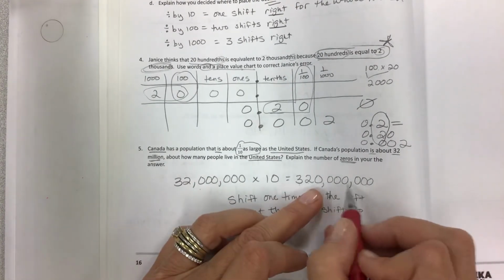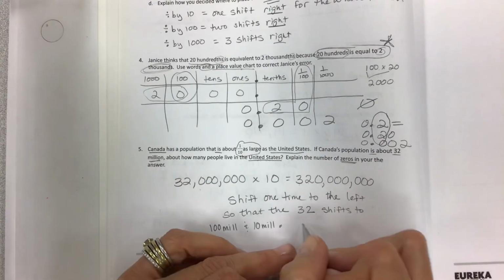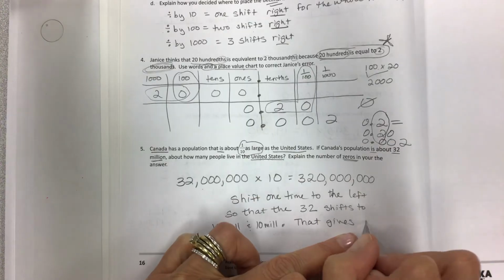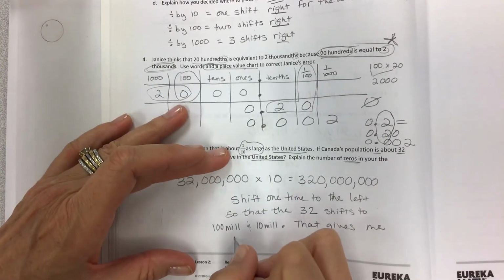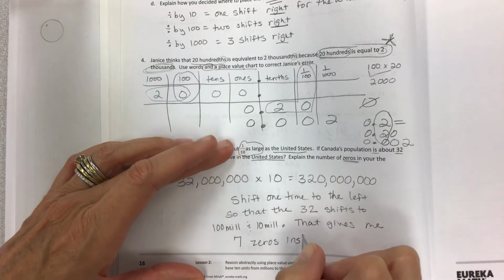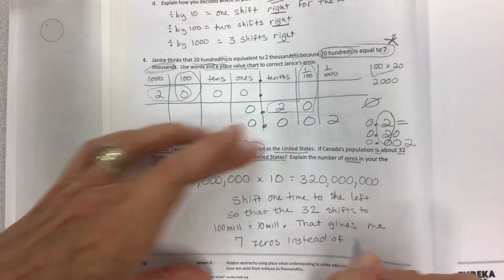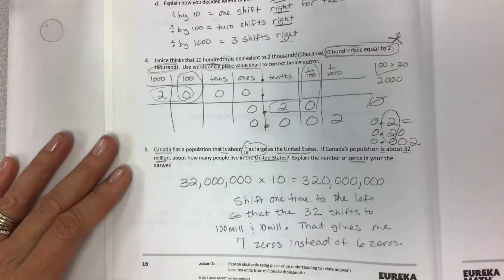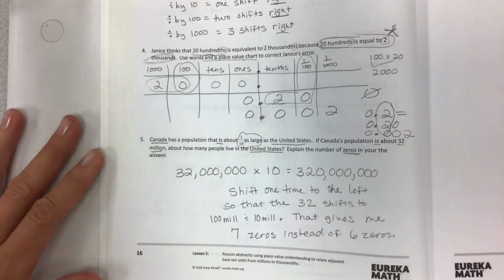That leaves, instead of 6 zeros, I have 7 zeros. That gives me 7 zeros instead of 6 zeros. And there is your very complete answer for the end of lesson 2.